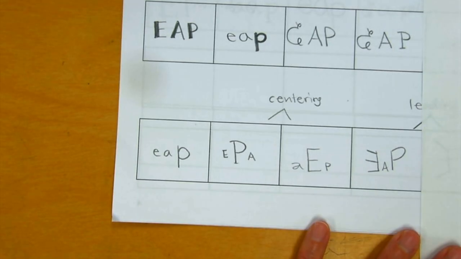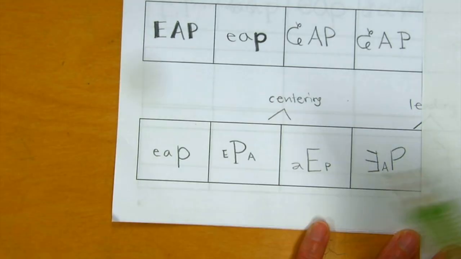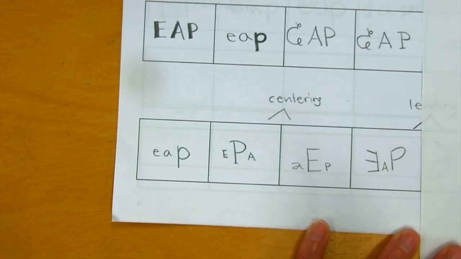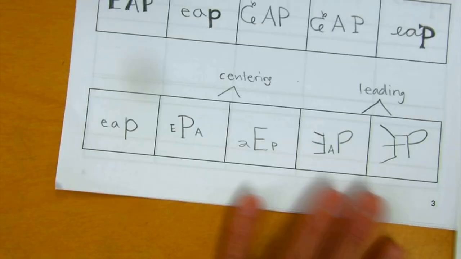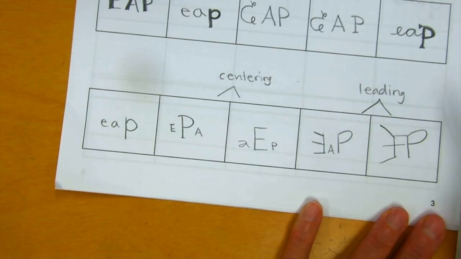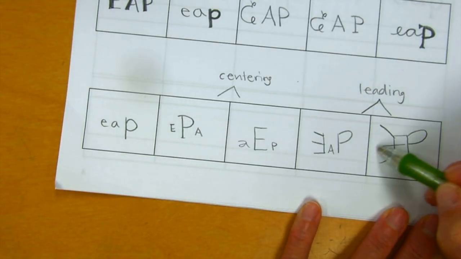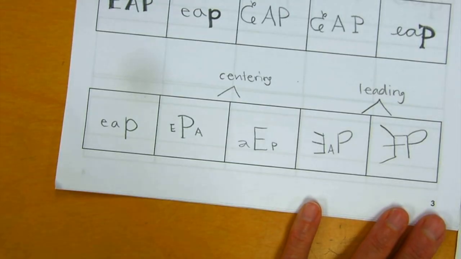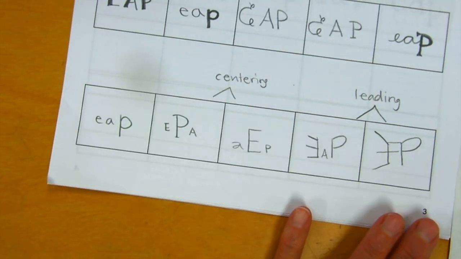And then these ones are leading. So I tried to make the lines bend down like the hallway so that your eye is drawn to that A. And then I tried to do the same thing on this one. I'm not sure that it looks great, but I just connected them all. I connected the A and the P. Not sure that I would use that as my logo, but there's an idea for you.